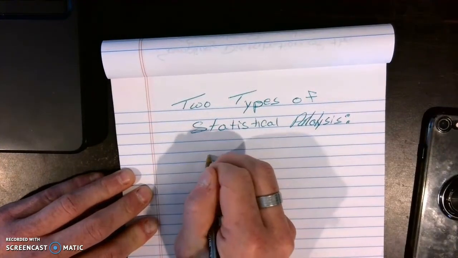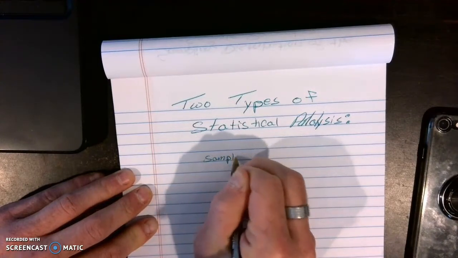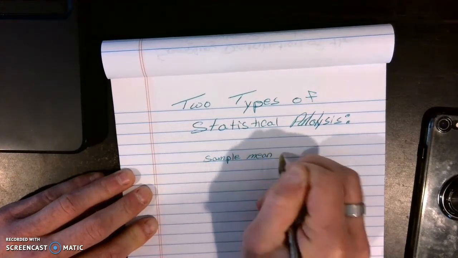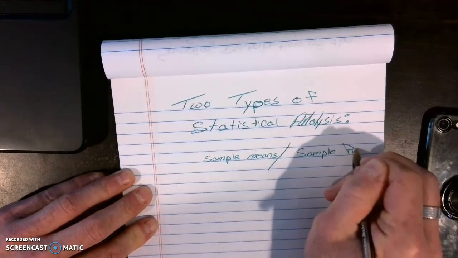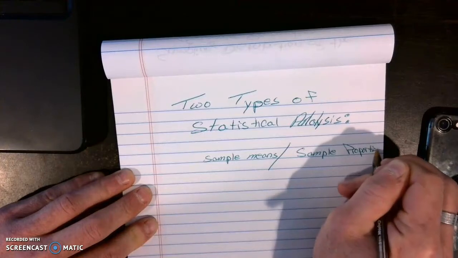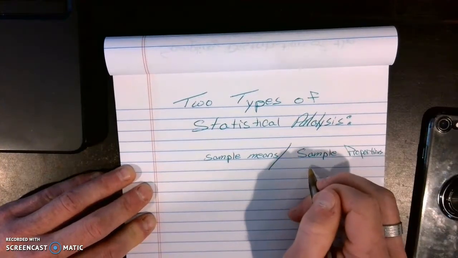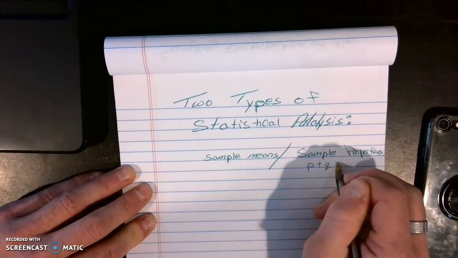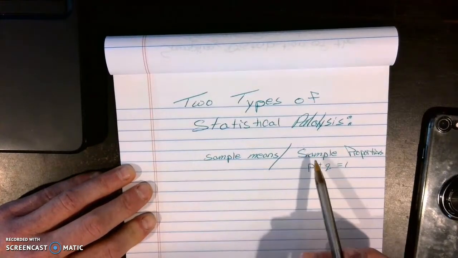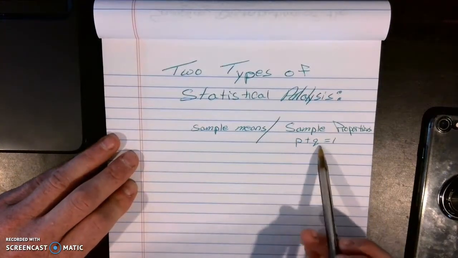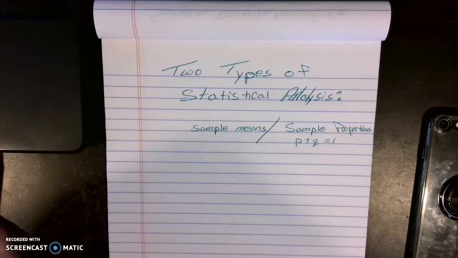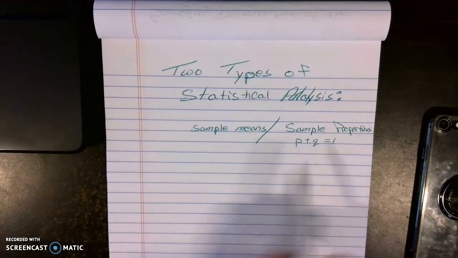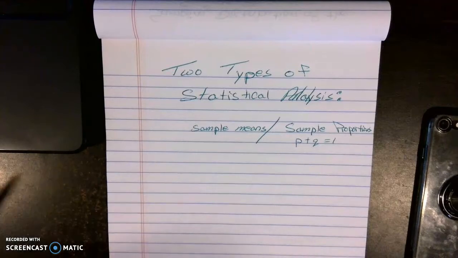We are going to talk about sample means, and we're also going to talk about sample proportions. You remember the sample proportion is when we are dealing with P's and Q's, P plus Q equals 1. With the sample mean, there's more than just 2 answers. There's more than just P and Q. There are other possibilities, other results. Taking temperatures of people could be infinitely many responses, whereas with P and Q, all we're dealing with is yes or no.